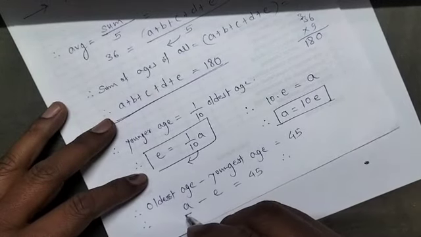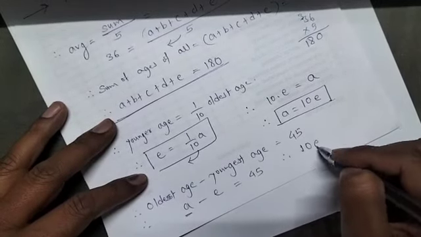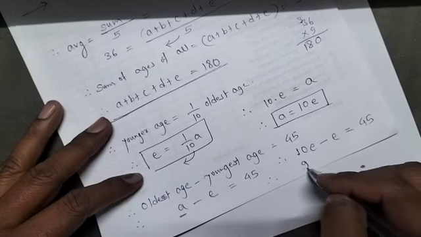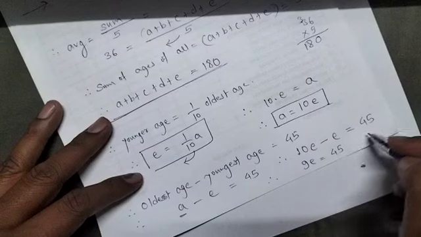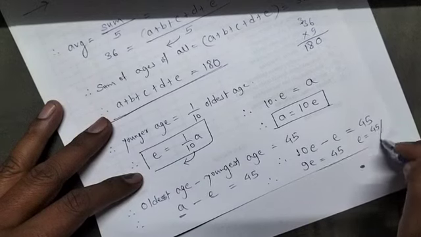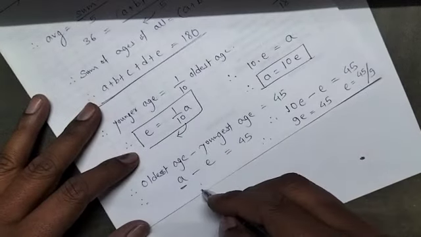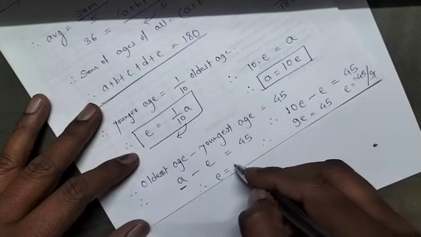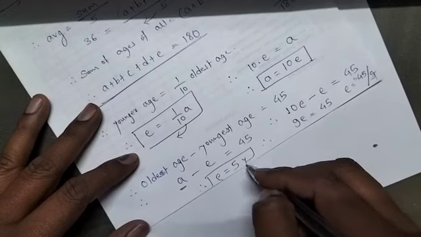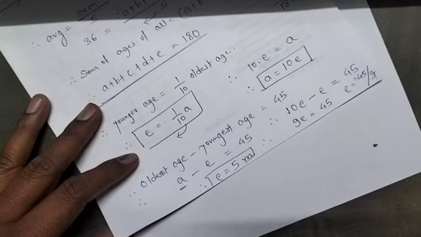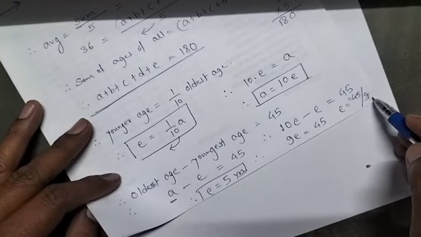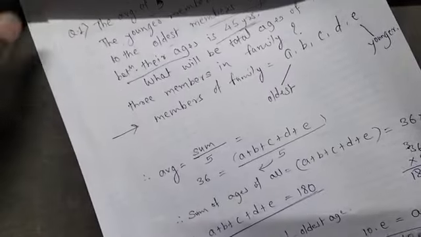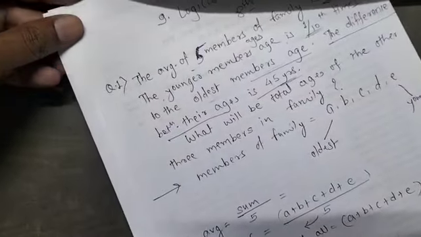But we know A is 10E. So 10E minus E is equal to 45. So 9E is equal to 45, and E is equal to 45 divided by 9. E becomes 5 years. So the youngest age is 5 years.